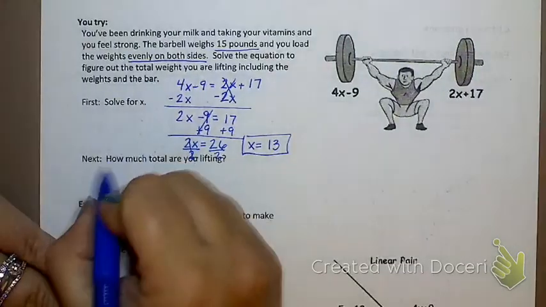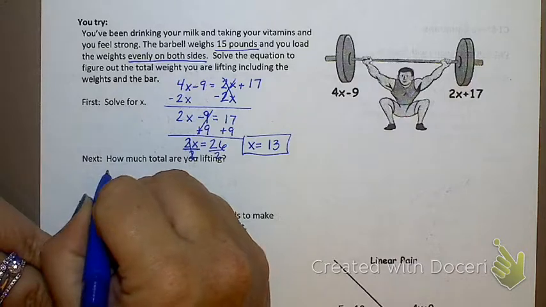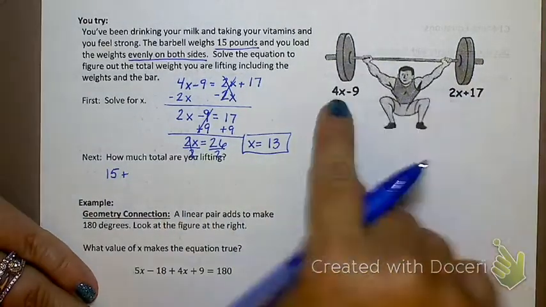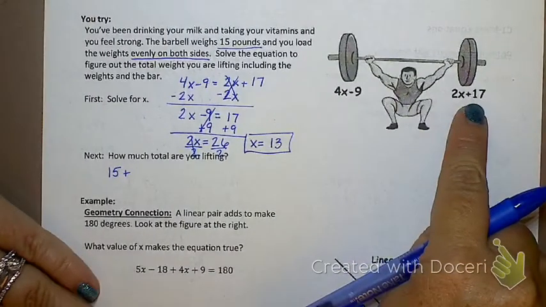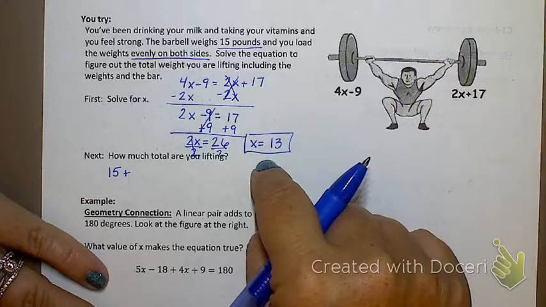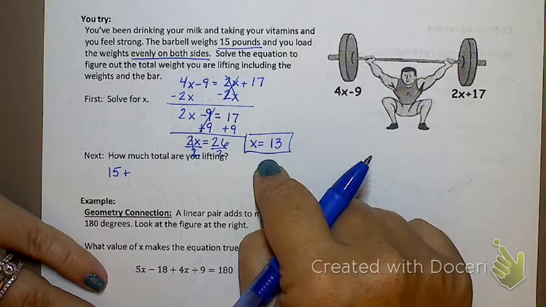Well, I have the weight of the bar. How much is the bar? 15. Plus, do I need to plug this into both of those? No, because I know they're the same thing. So what am I going to choose to do? Plug it into whichever one looks easier. Right? Make it easy on yourself.